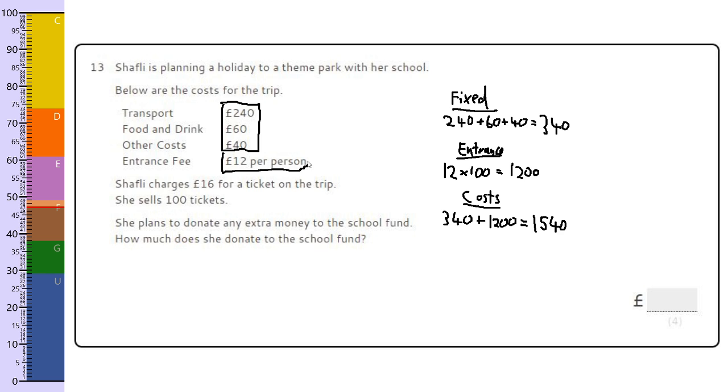We've done this bit here. Okay. Now she charges £16 per ticket. Okay, so money raised. Okay, so it's £16 times 100 because she sold 100 tickets. And again, don't need to do this on the calculator, but it's there, so we might as well just check. It is 1,600. Now, that's how much money she's got. That's how much money she has to fork out.